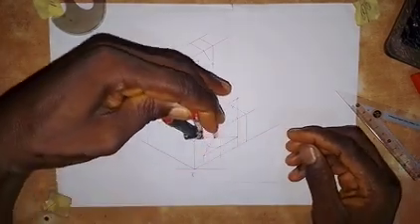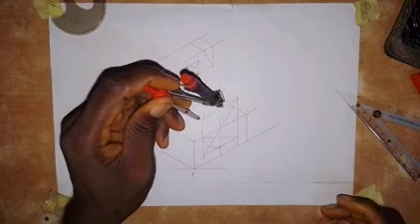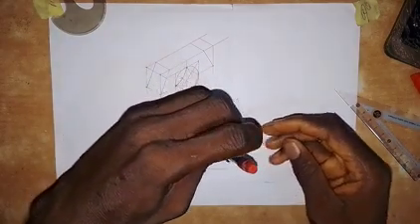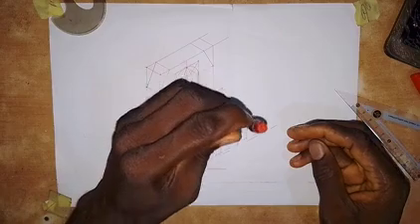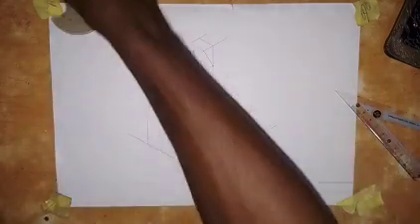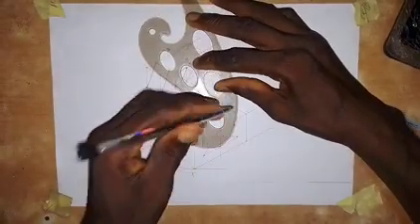So we draw this half part. We have it like this, and then we put it at this point, so we extend it here, and then we go like this. All right, so we have this. I need to do something here.